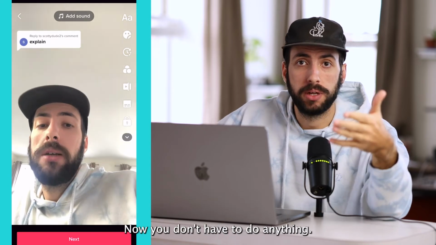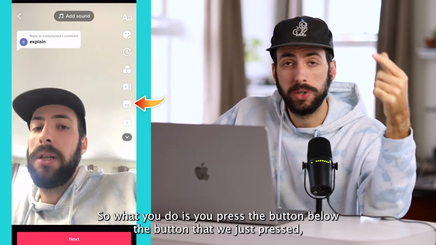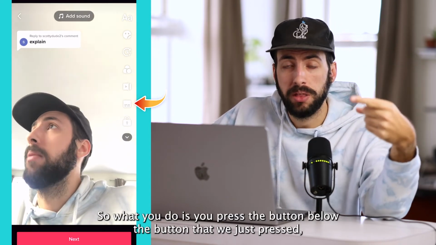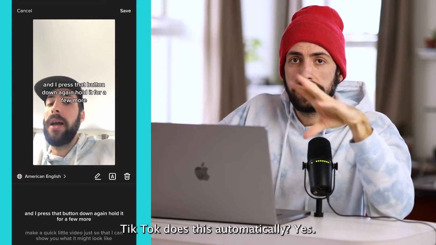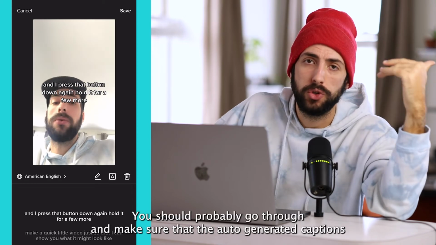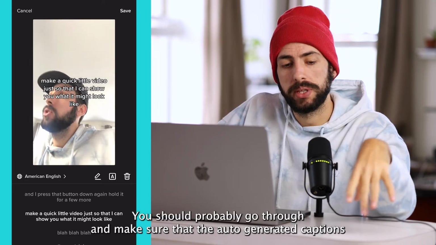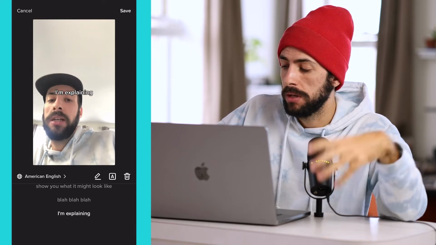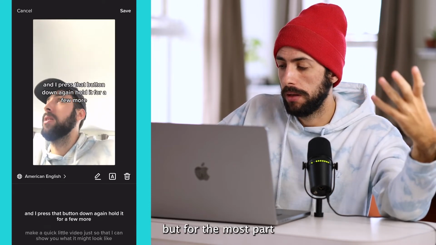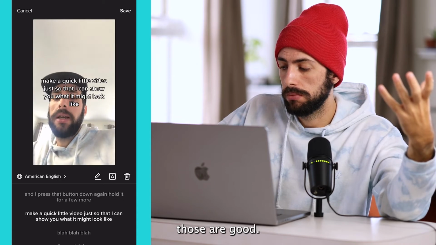Now, you don't have to do anything. All you have to do is press another button. So what you do is you press the button below the button that we just pressed. And from there, you don't have to do anything. TikTok does this automatically. Yes, you should probably go through and make sure that the auto-generated captions actually are what you're saying. But for the most part, those are good.